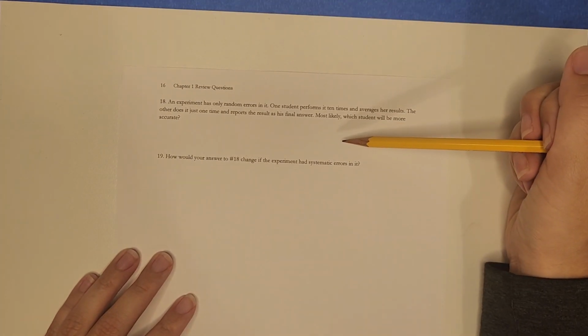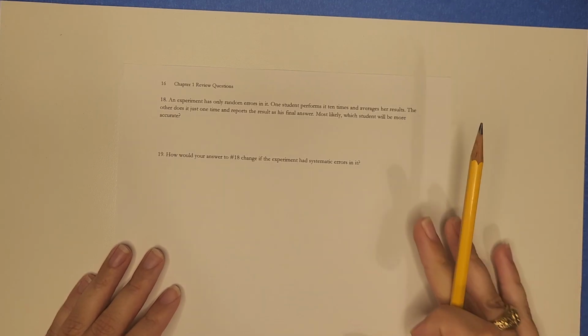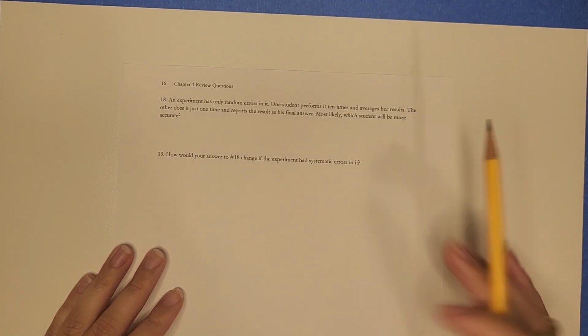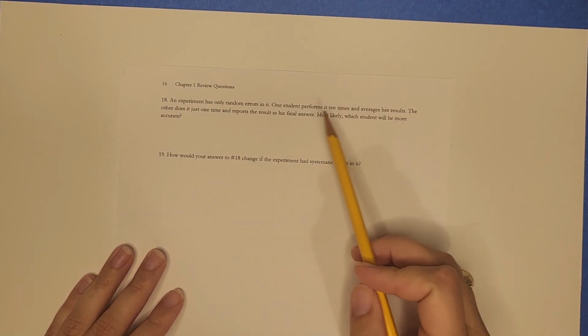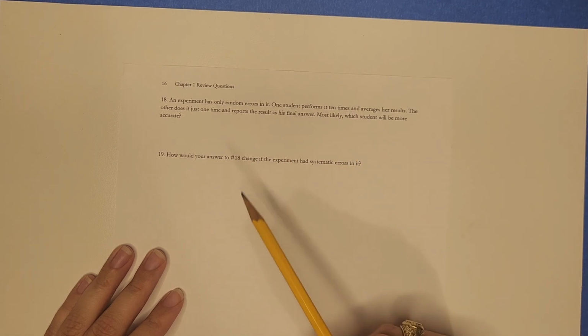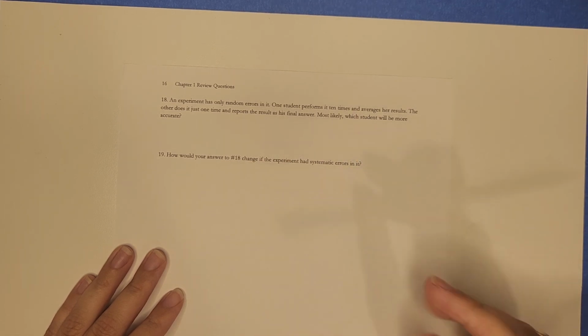And so our answer for question 18 is that the student that performed the experiment 10 times is going to have more accurate results than the student that only performed it once.